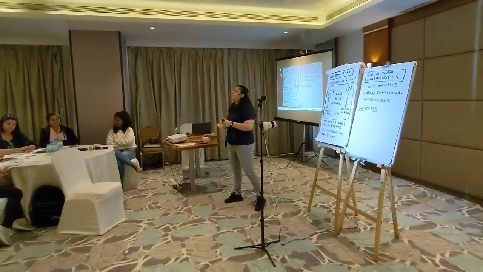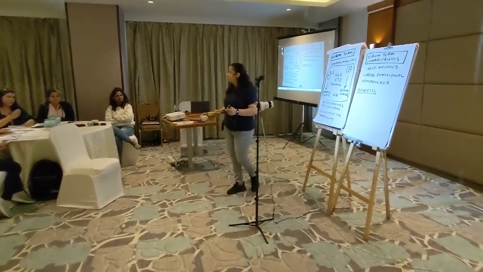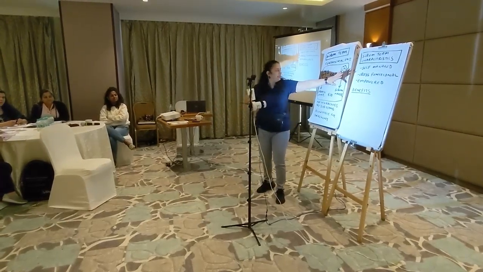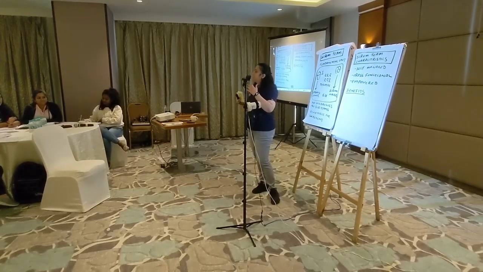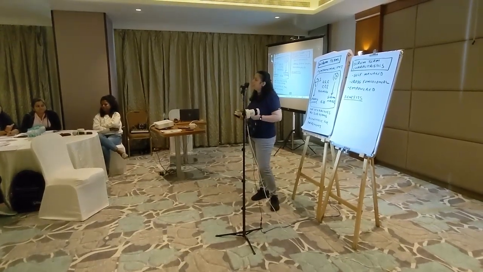Any questions on how the Scrum team works, or these three characteristics, or the key definitions of these three accountabilities? We'll go into details of each of the accountabilities, but any questions till now?